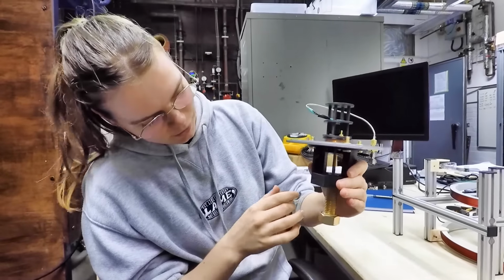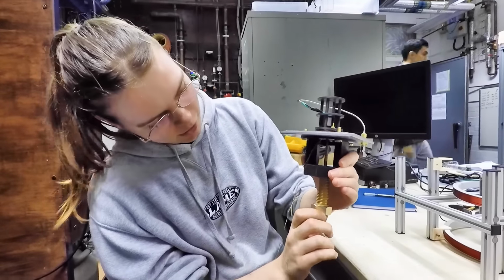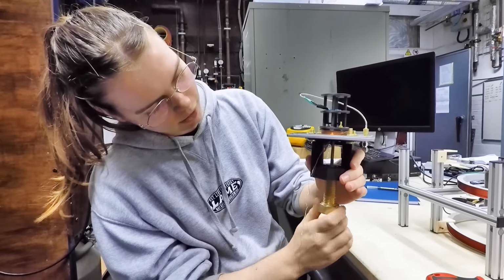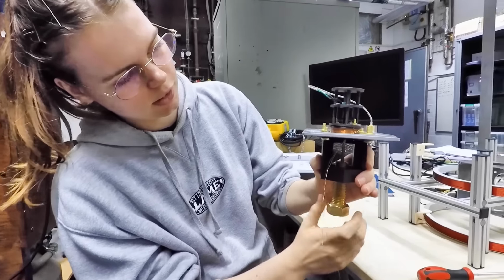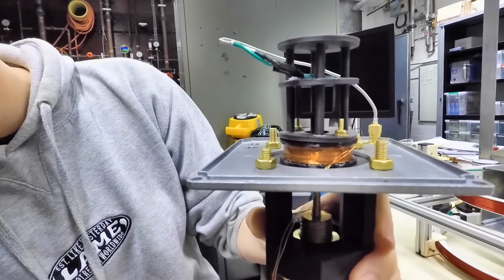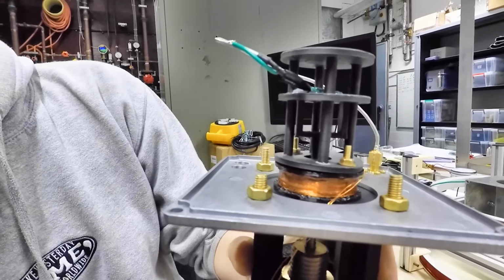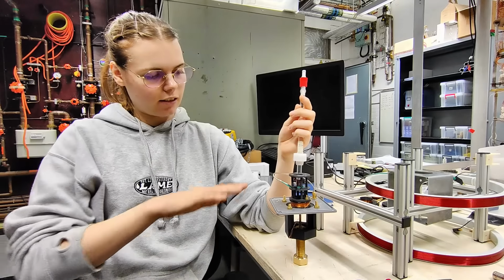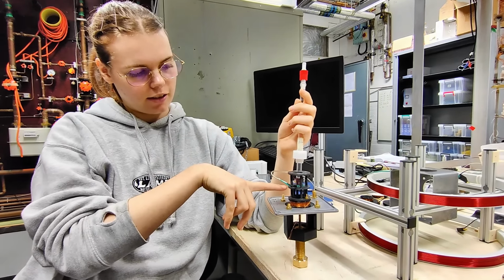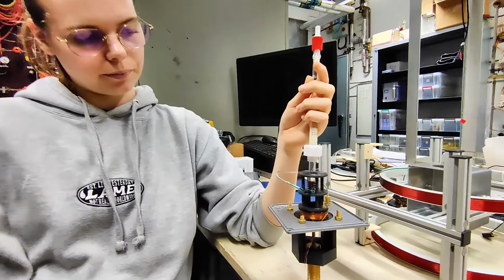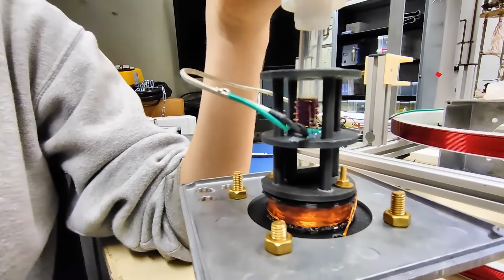Okay, so we've got the full assembly of this bottom part here, and you can see that when I move this screw, this platform will move up and down. So this is how it will look with the sample inside. So then the resonator should sit just above the coupling. So that's an overview of the apparatus and a little bit about how it works.